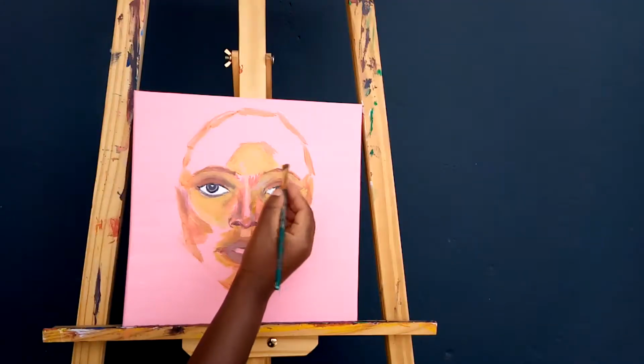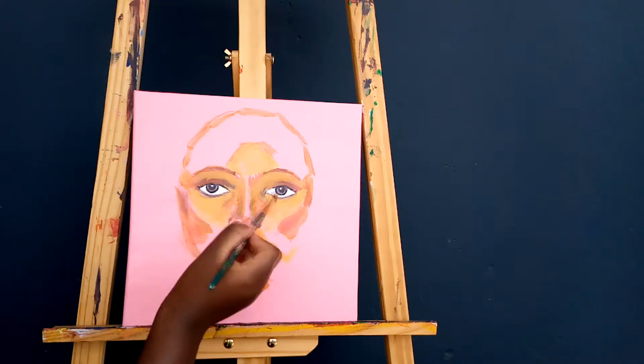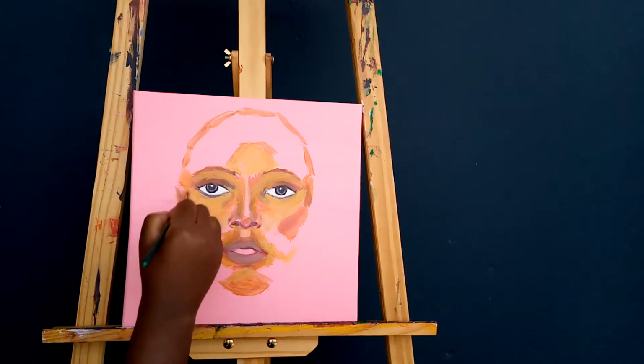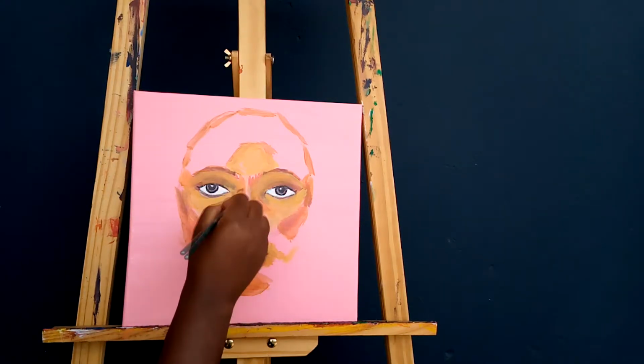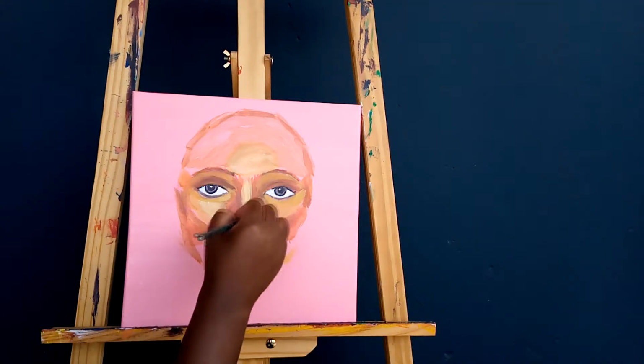After being inspired, of course, I got my painting tools and started painting. What you don't see here is me studying her face, her facial features, and proportions.